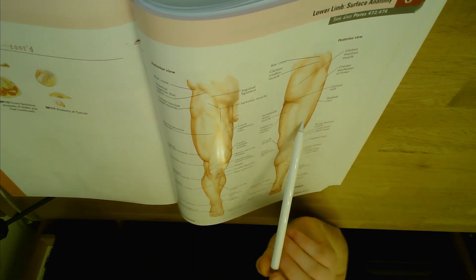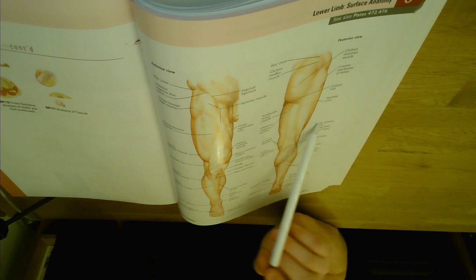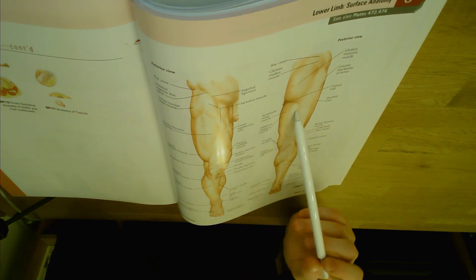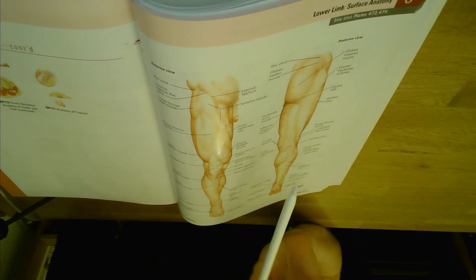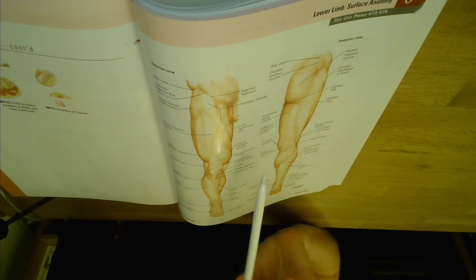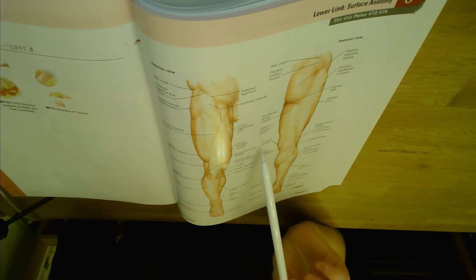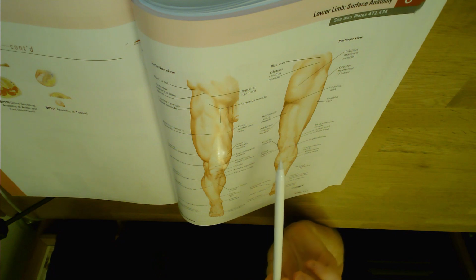But then you have a fibular bone, which is very small and much more flexible. Not flexible in terms of bending, but flexible in terms of the position that it's in when you move. And it's very much related to the twisting and turning of your leg.